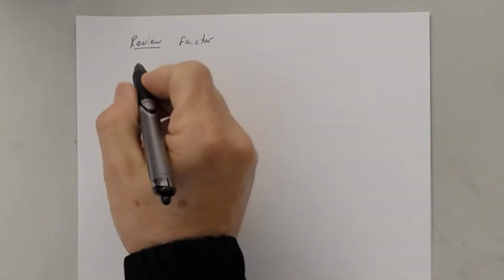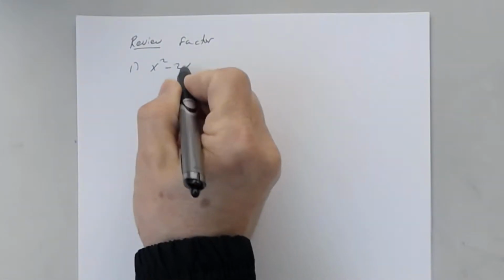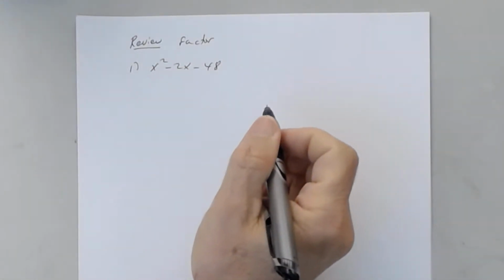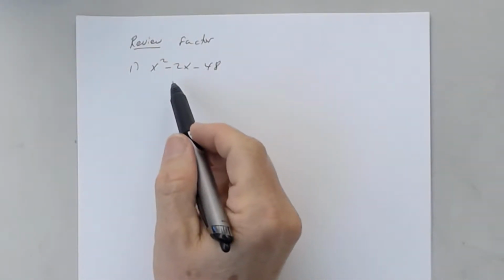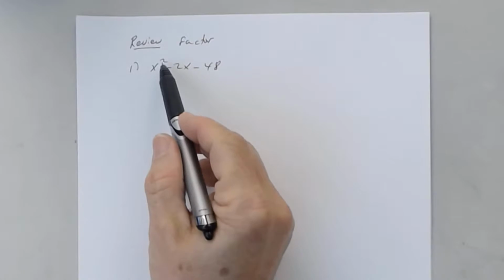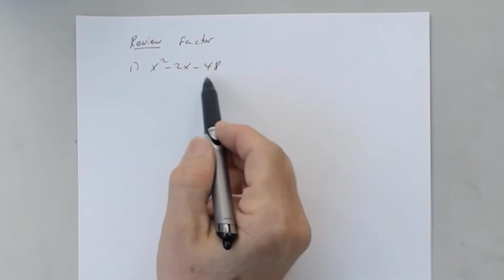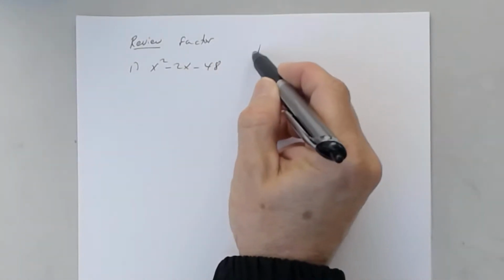Okay, so number one, let's look at this. Suppose we had x squared minus 2x minus 48, and you want to factor this. So first of all, notice it is in descending order. You have your x squared listed first, you have your x term listed second, and then your constant is listed third. So it is in descending order.